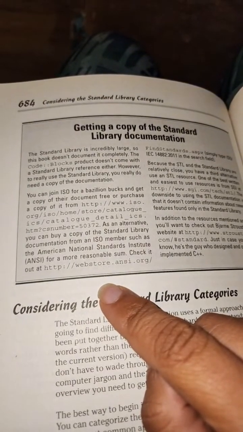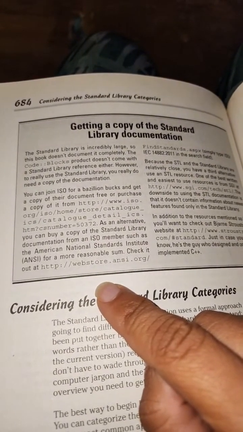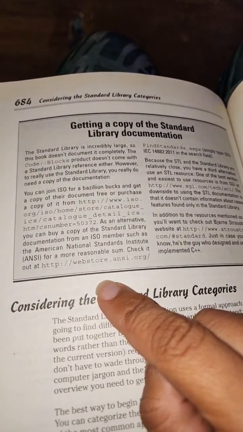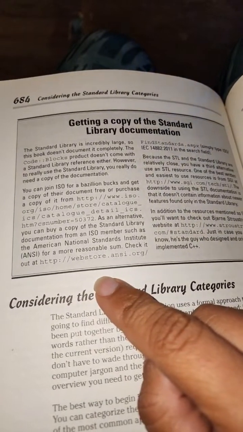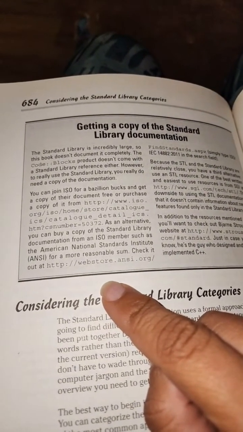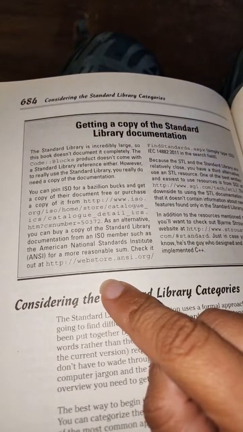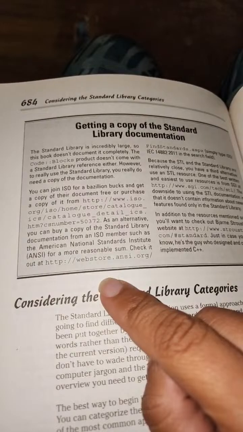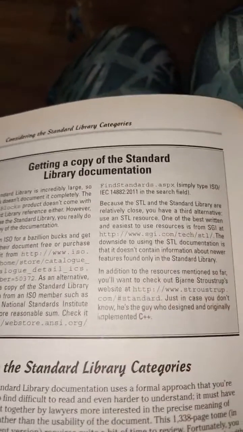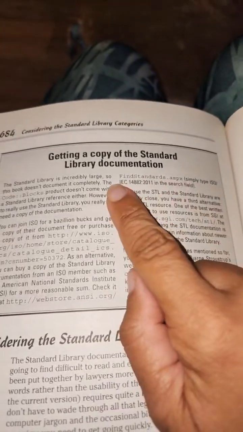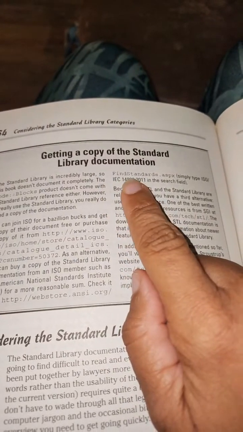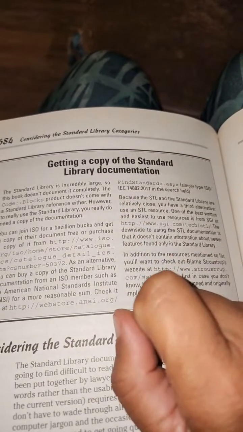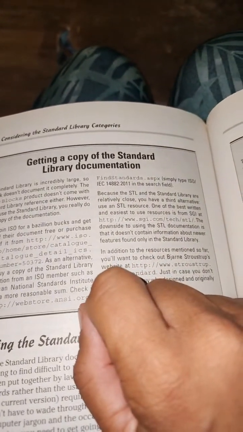As an alternative, you can buy a copy of the standard library documentation from an ISO member such as the American National Standards Institute, ANSI, for a more reasonable sum. Check it out at http://webstore.ansi.org/ FindStandards.aspx, with a capital F and a capital S, but everything else is lowercase, dot ASPX.